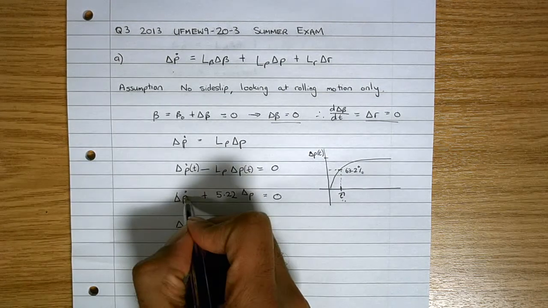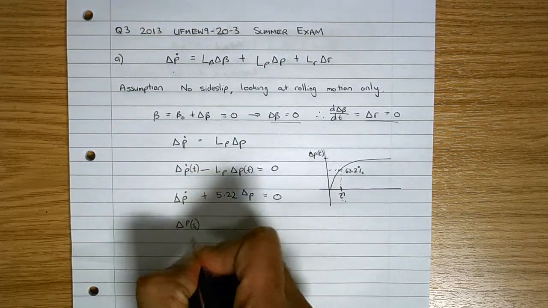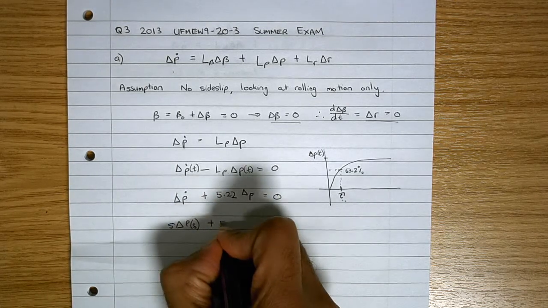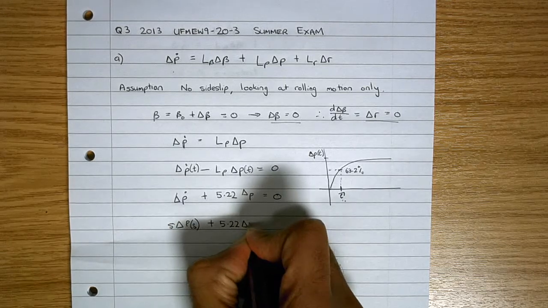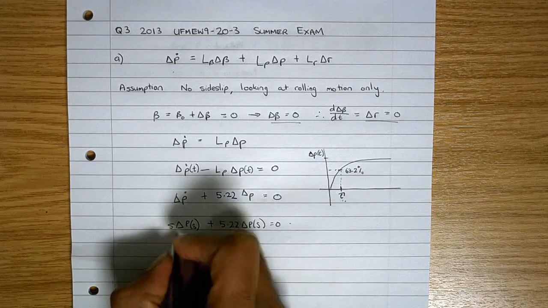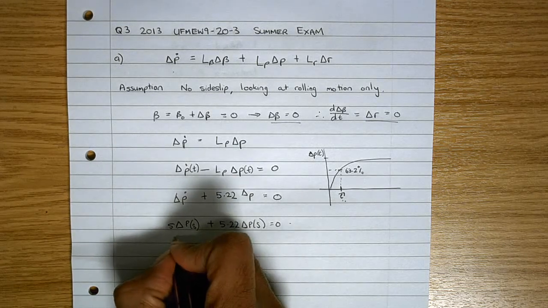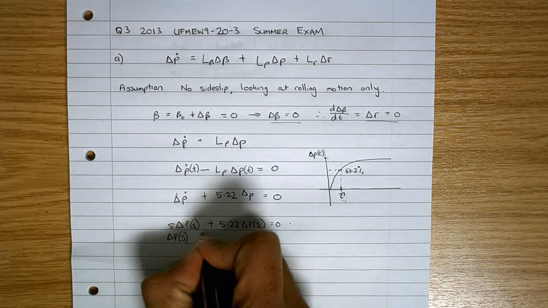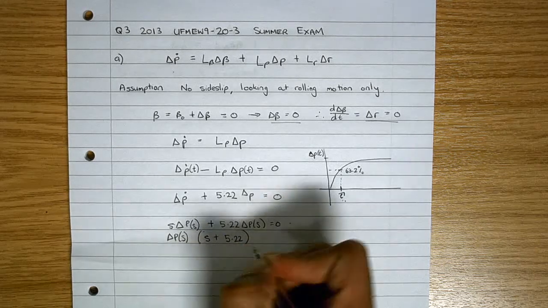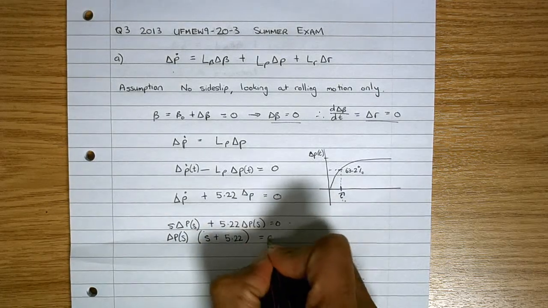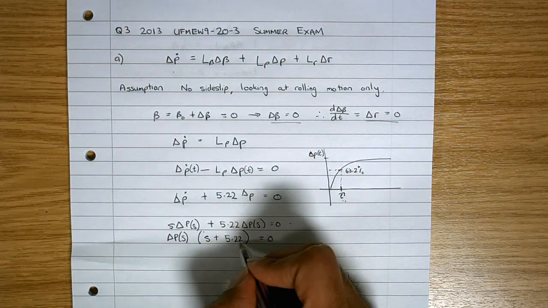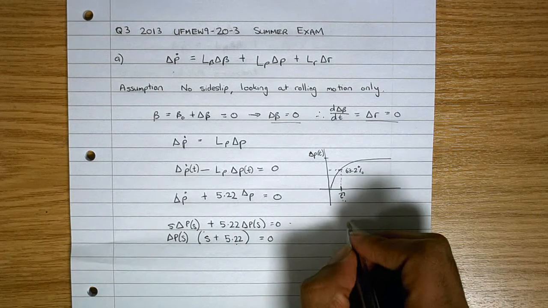So the roll acceleration becomes s times delta P, which is equivalent to negative 5.22 times delta P. So what that says is that you've got a first order system with a real pole at negative 5.22.